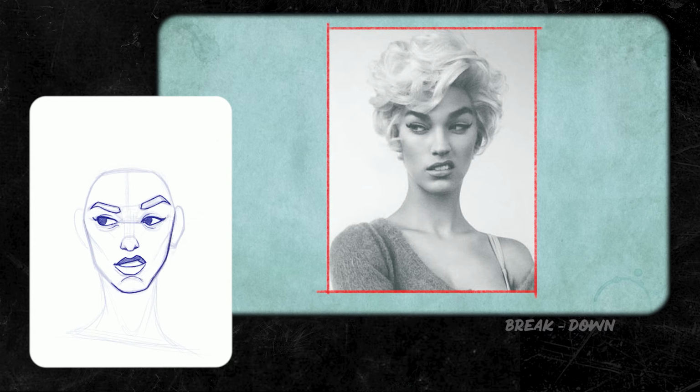Next, I use guidelines to align the simplified shapes of the facial features within the established shape of the face. Lastly, I use the negative spaces in between the facial features when fine-tuning the proportions of the drawing to get a sense of likeness.